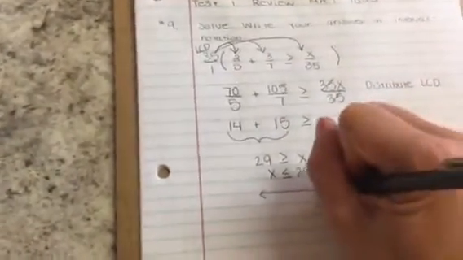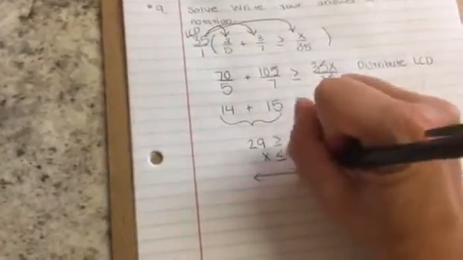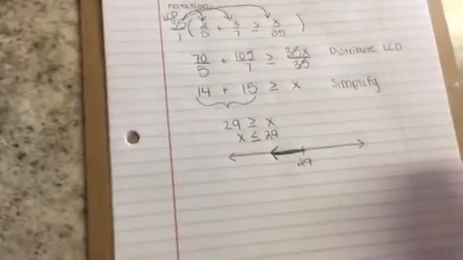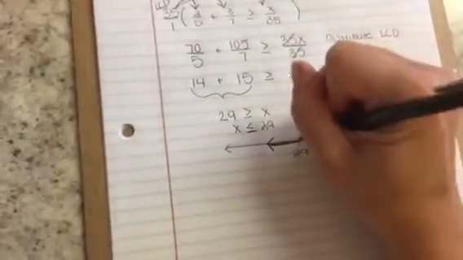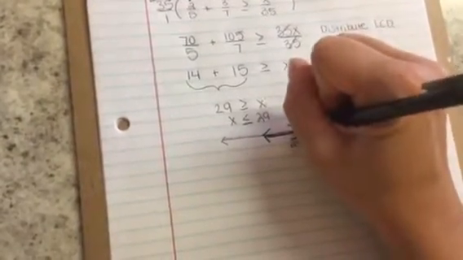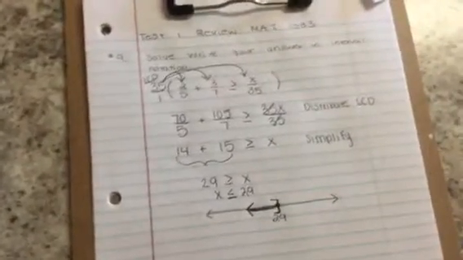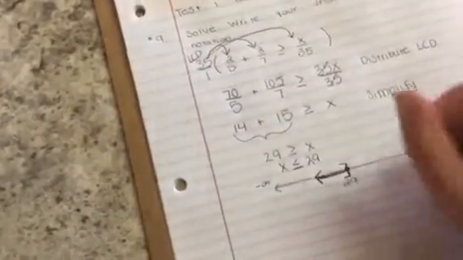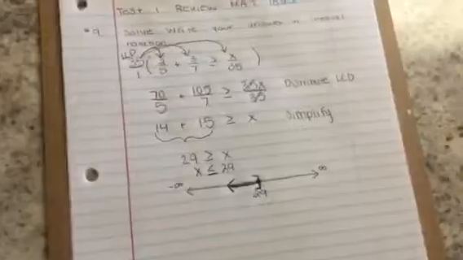So we're talking about everything that's less than, everything on the left-hand side of 29. It says or equal to, so this little line underneath tells me that we're going to use a bracket or a closed circle, depending on how your math lab likes it. But either way, we know that 29 is included in this set. And I know this goes from negative infinity on. So we're good to go.